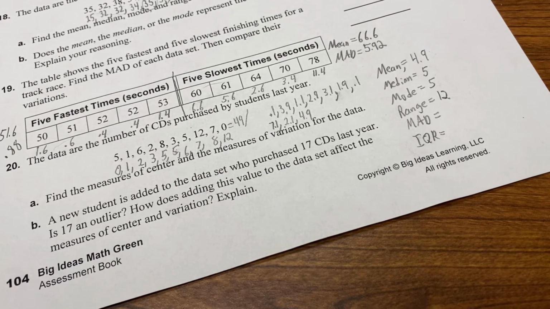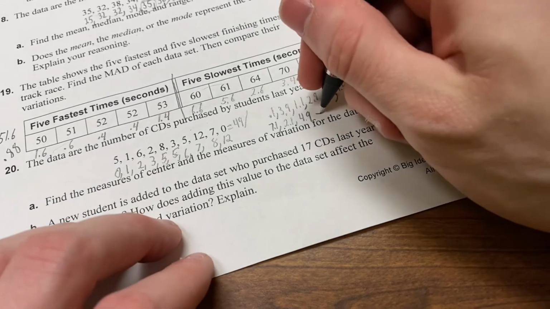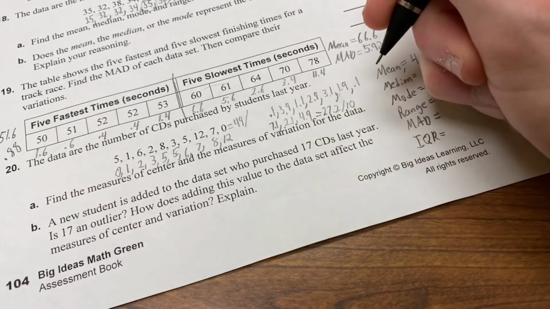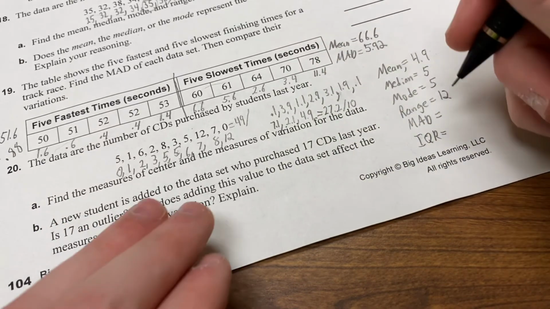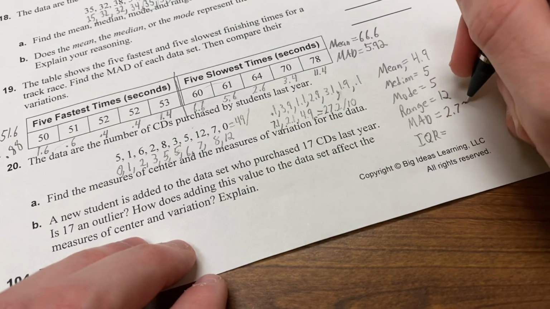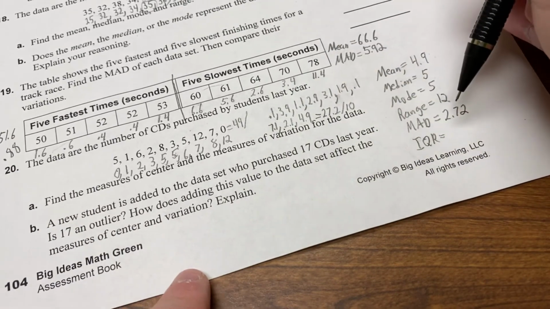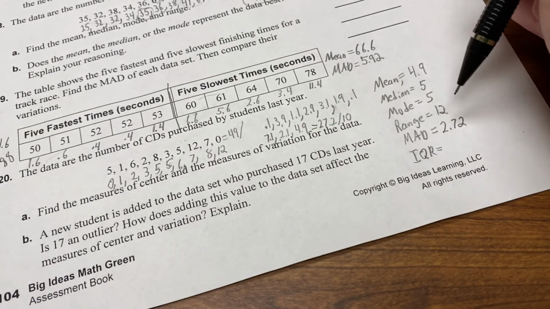You're probably sick of me saying numbers. Plus 4.9 equals 27.2. 27.2 divided by 10 gives us 2.72. So is the variation that high? It's not really terribly high, but it is there.